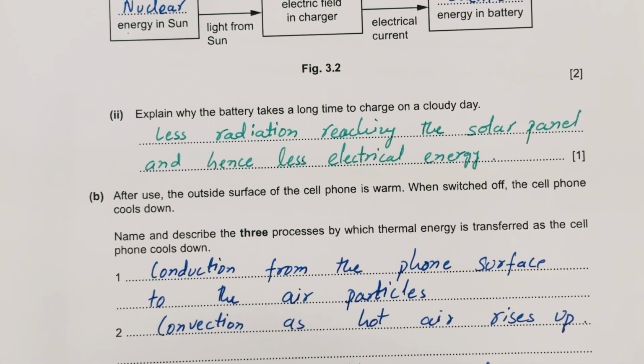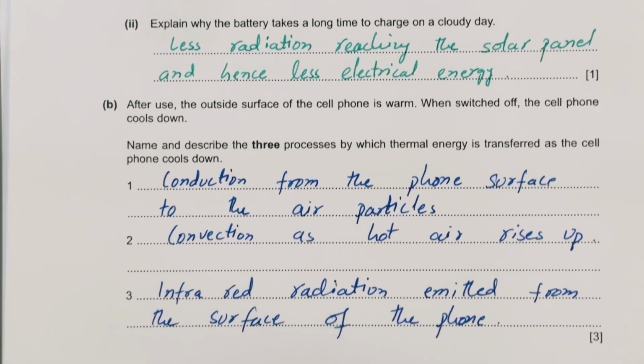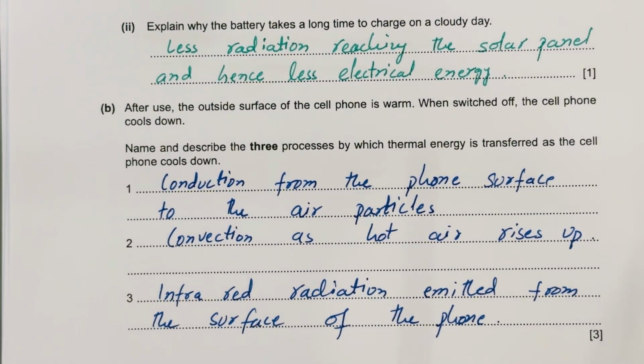Moving to B part. After use, the outside surface of the cell phone is warm, then switched off. The cell phone cools down. Name and describe 3 processes by which thermal energy is transferred as the cell phone cools down. So we're going to write conduction, convection, and radiation.